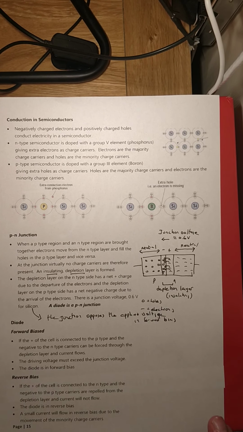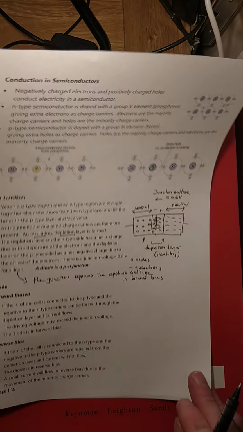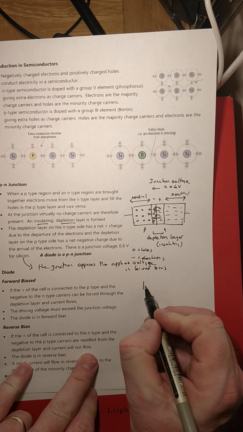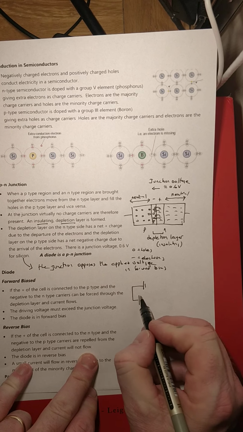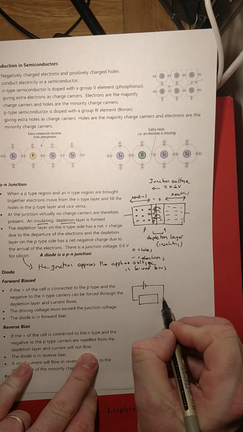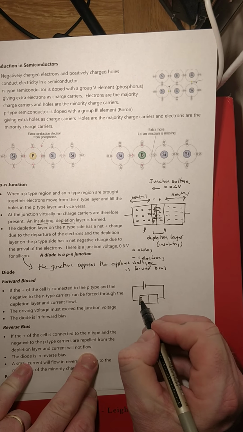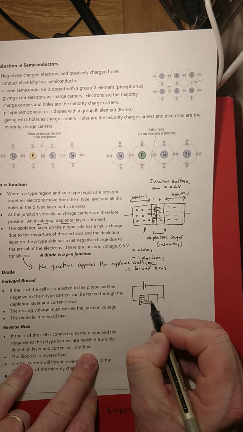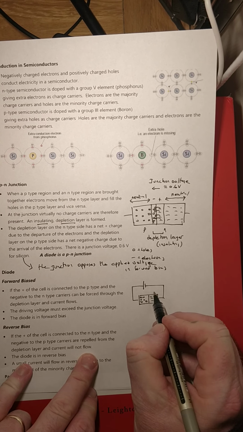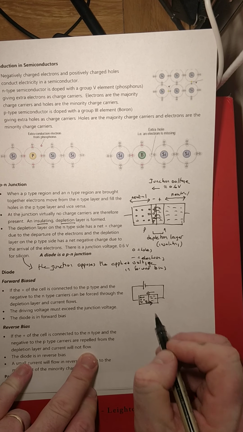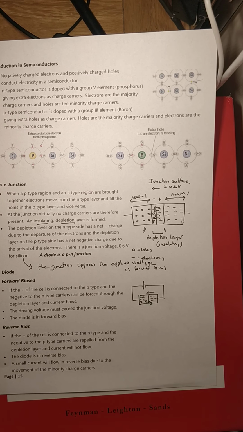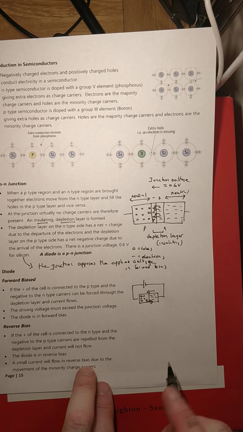Okay, right, forward bias. Okay, so what happens for forward bias? The plus is connected to the P, and the minus is connected to the N, and what happens is, in both cases, the charges are driven into the depletion layer, destroying the depletion layer. Once the applied voltage goes above 0.6 of a volt, it destroys the depletion layer and becomes a conductor.